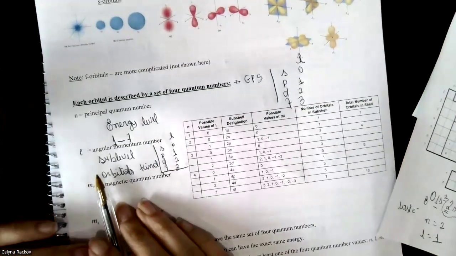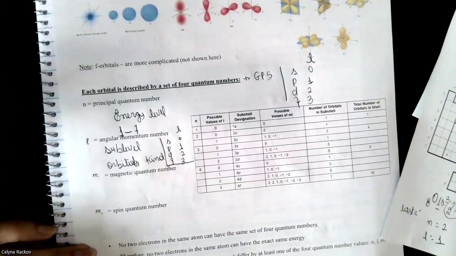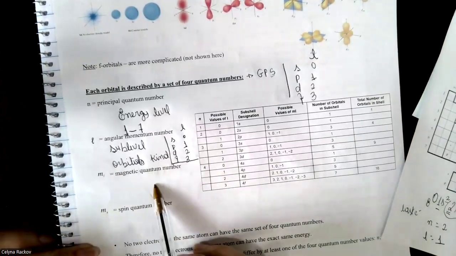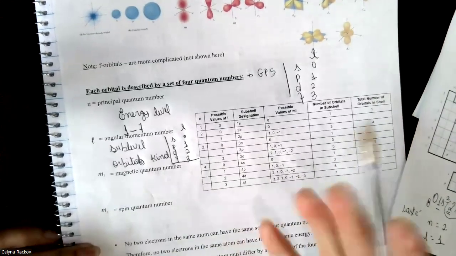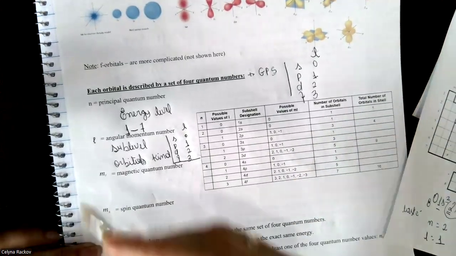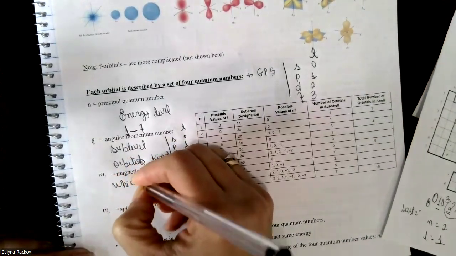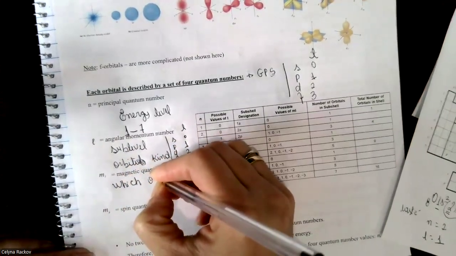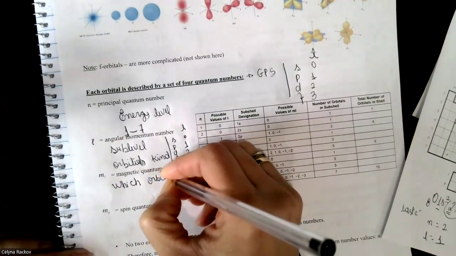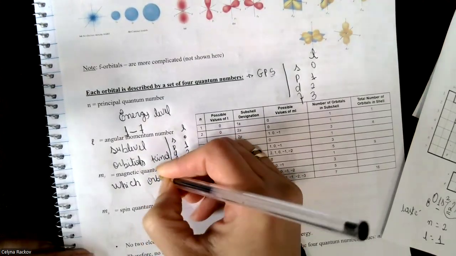The magnetic quantum number indicates in which orbital the electron is located. So magnetic is about which of the orbitals. Let's go back to the electron configuration right here.